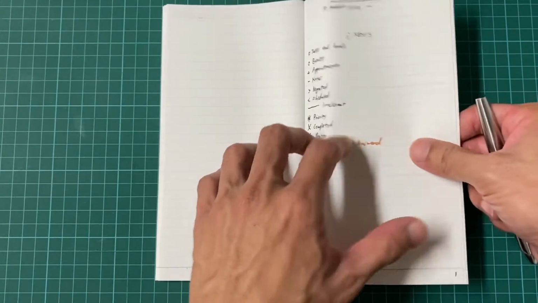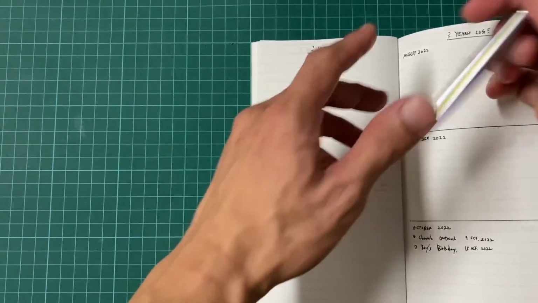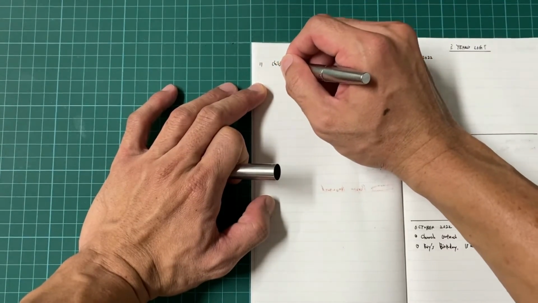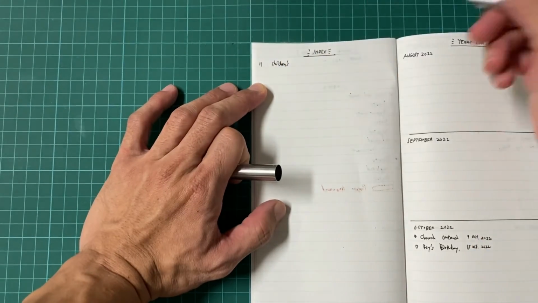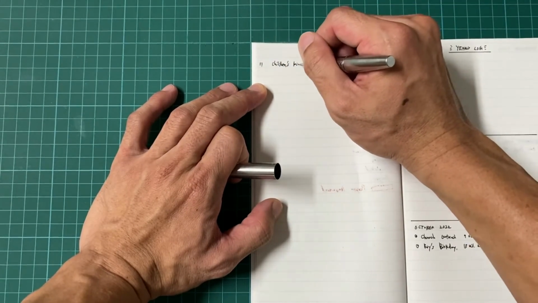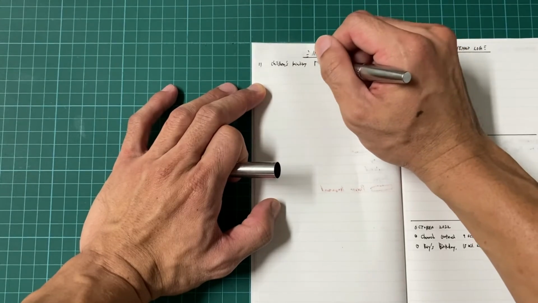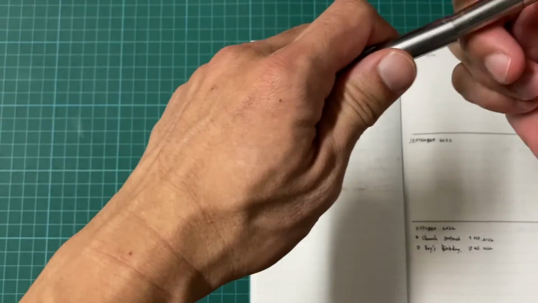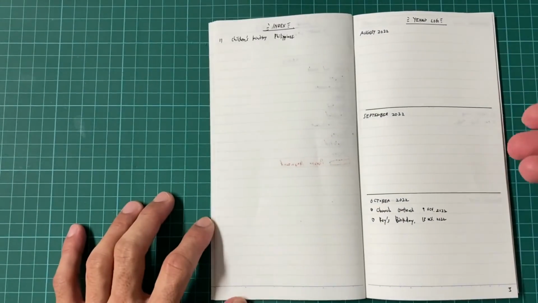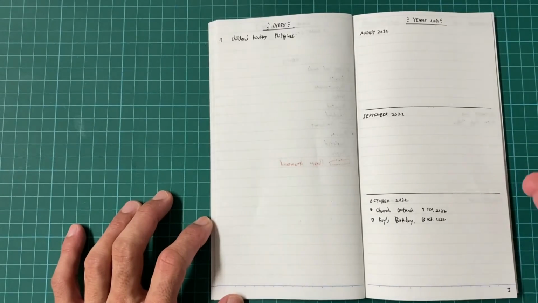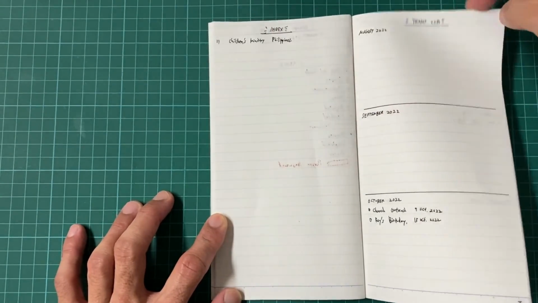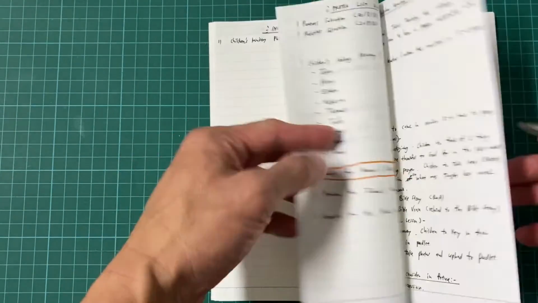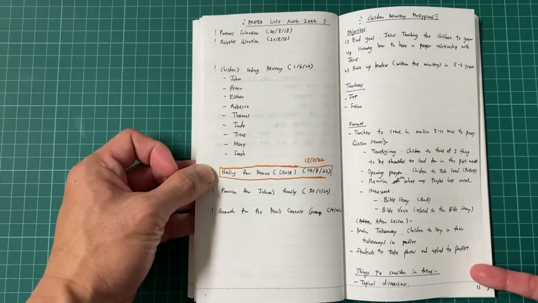I will go to my index page here. I will put page 11, and I will write down the title of the spread, Children's Ministry, Philippines. So anytime I want to know where the spread is located, you can straight away refer to the index and you will get the page number, which is over here, page 11.